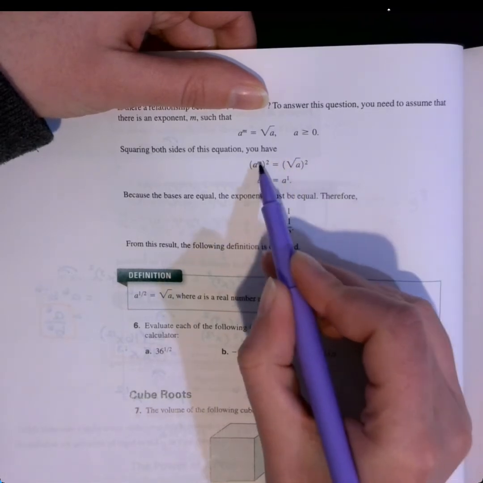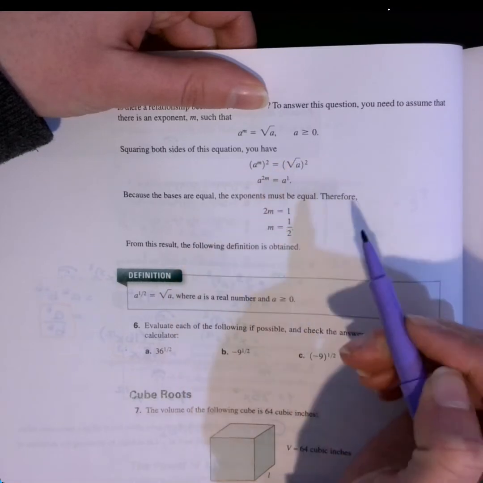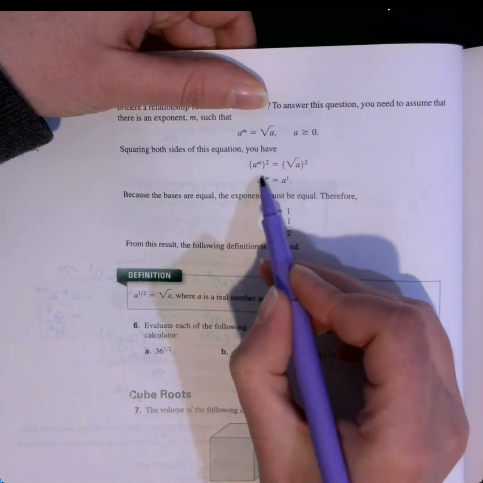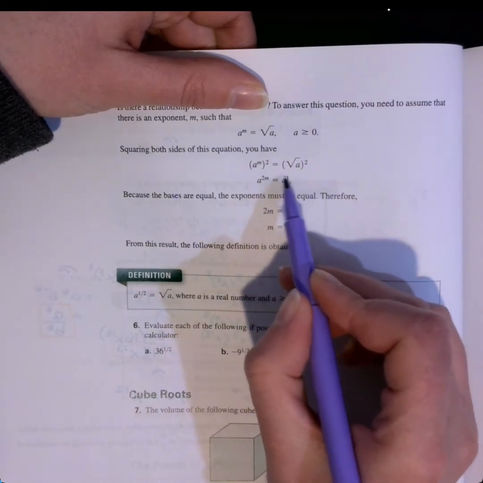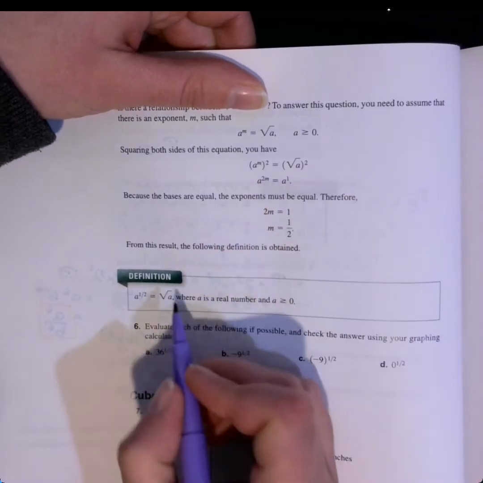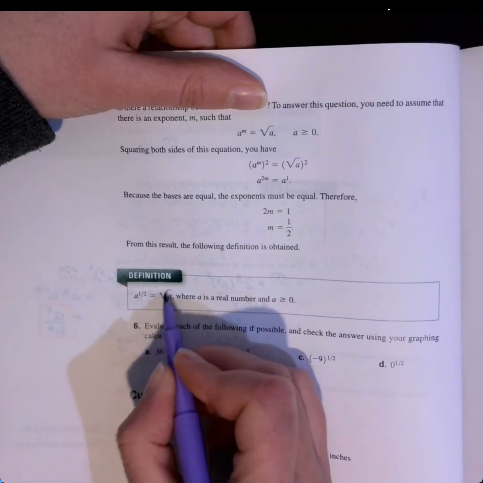So if we had what power is the same thing as the square root of a, and we squared both sides, it would give us what power times 2 is equal to power 1. And so if we solve for m, we get to the power is 1/2. So 1/2 power is the same thing as a square root.